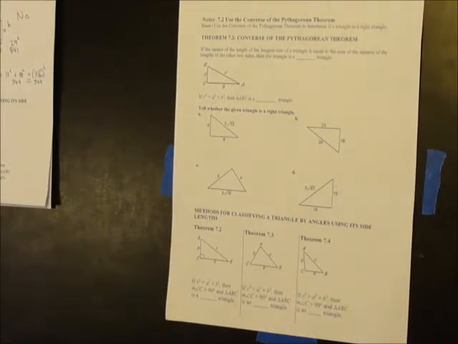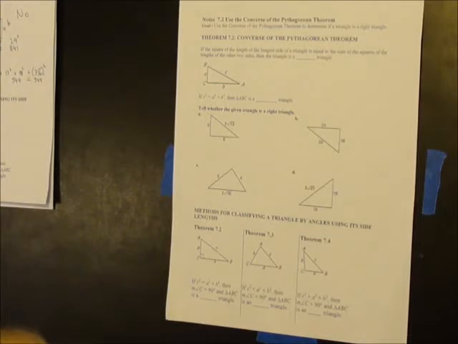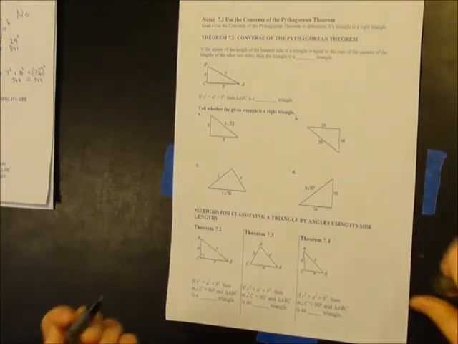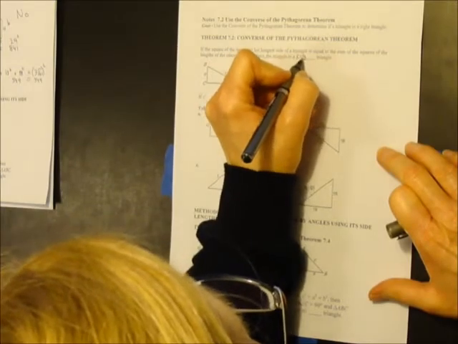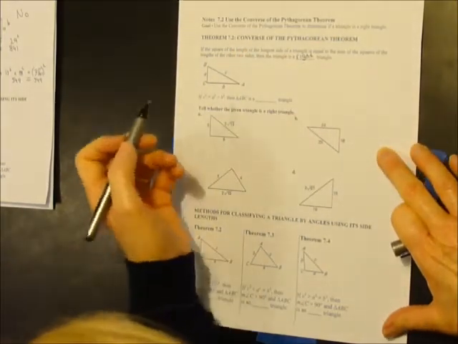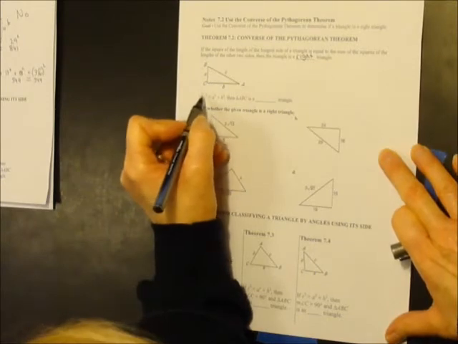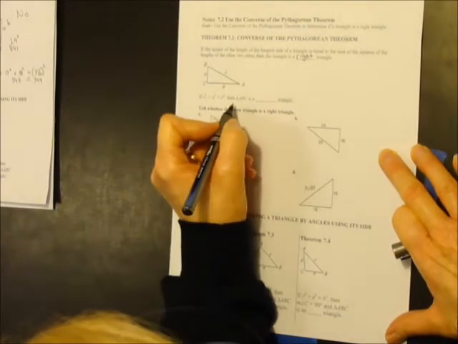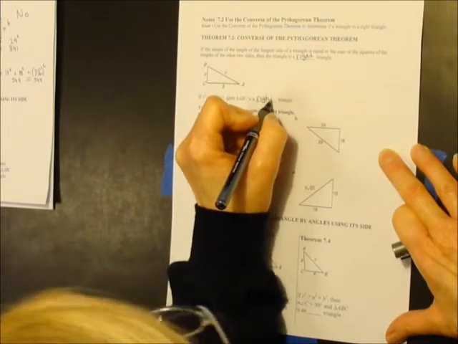In this case, we are going to say if I have all three sides and I solve it out and the a squared plus b squared equals c squared works, it will then be a right triangle. So we're starting with all of the sides in this case. If the square of the length of the longest side of a triangle is equal to the sum of the squares of the lengths of the other two sides, then the triangle is a right triangle. So let's fill in right triangle. And again, here it is written in just letter format. If c squared is equal to a squared plus b squared, then ABC is a right triangle.